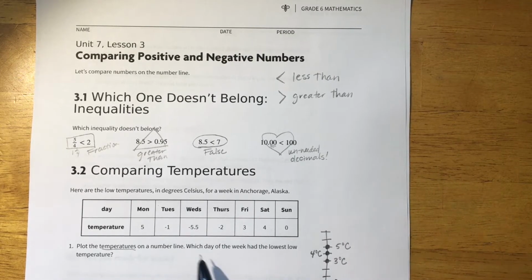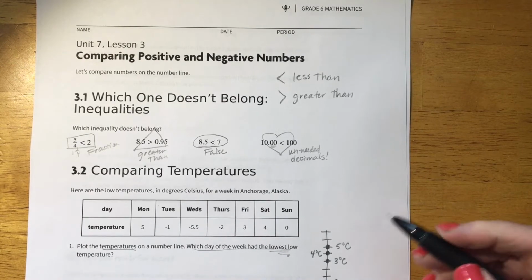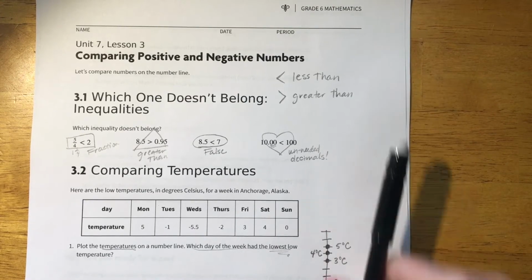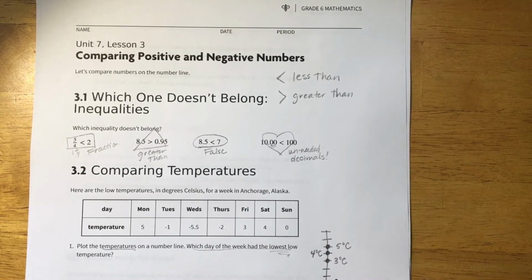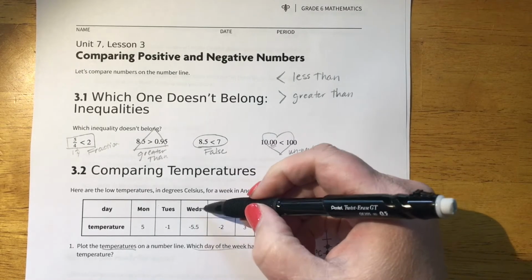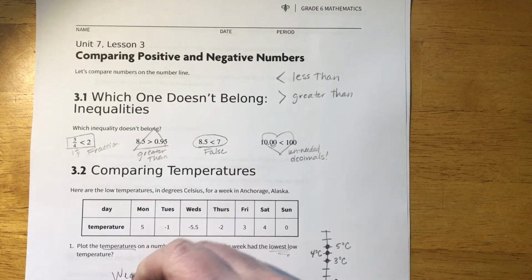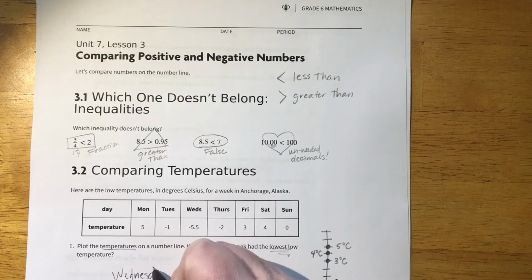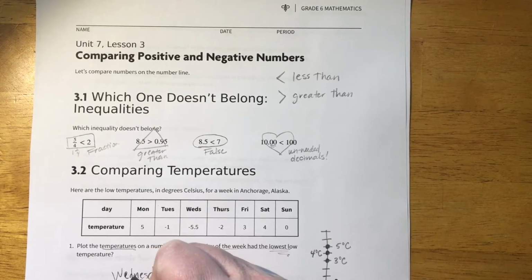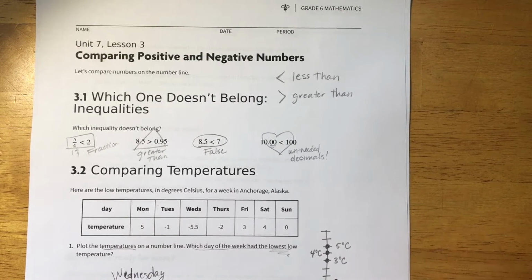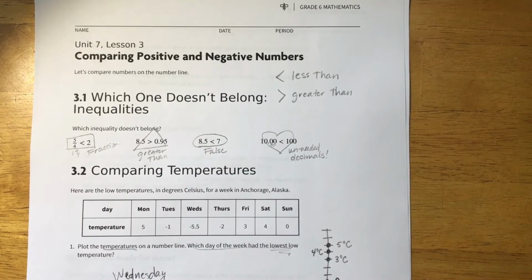But don't forget, which day of the week had the lowest temperature? Ooh. Okay, well, the lowest temperature is going to be the furthest down our number line. There's our lowest right there, -5.5. So what day of the week was that? Wednesday. So that we spell it right, there it is. Wednesday is the answer to number 1.